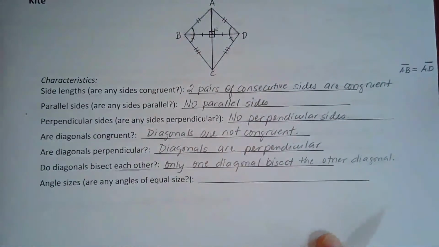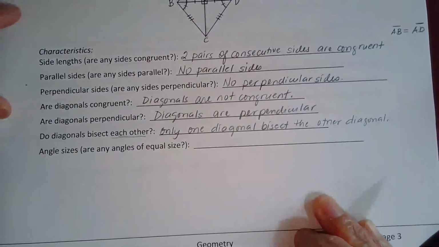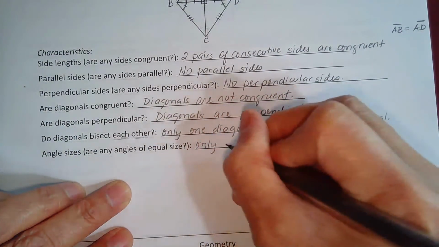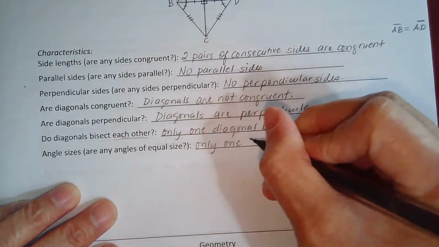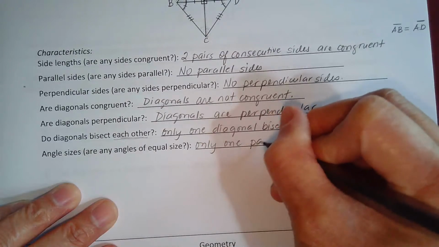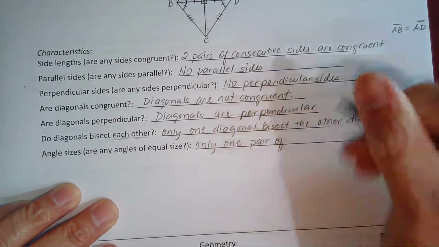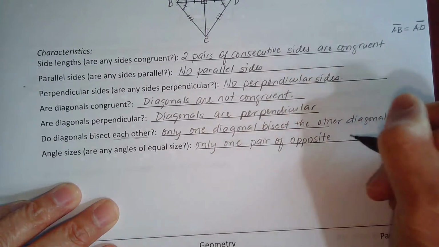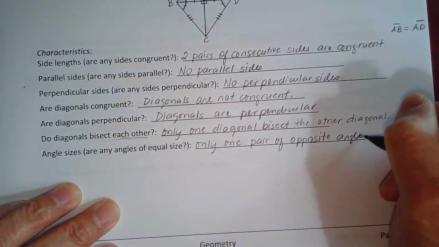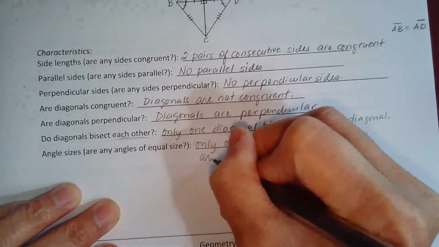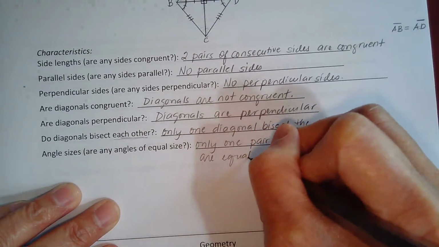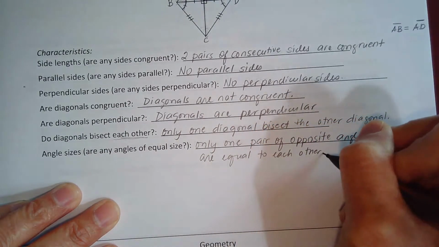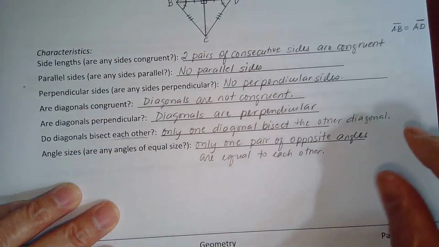So any angle sizes that are equal to each other, only one pair of opposite angles. We don't have two pairs of opposite angles.